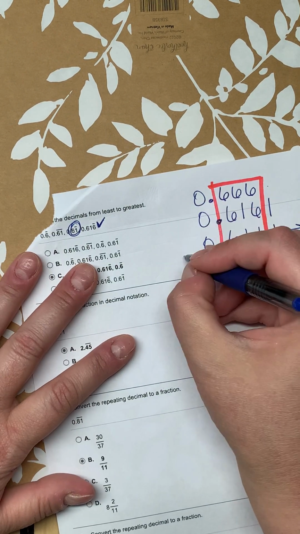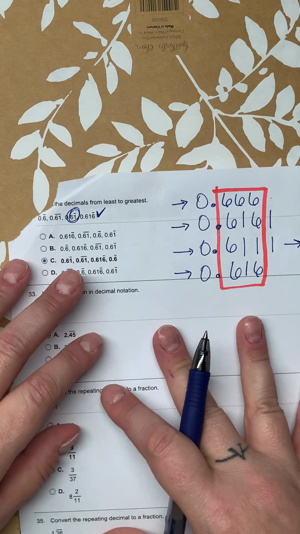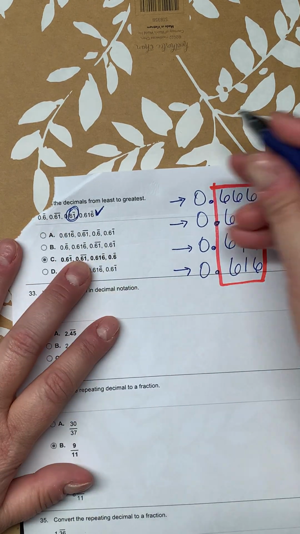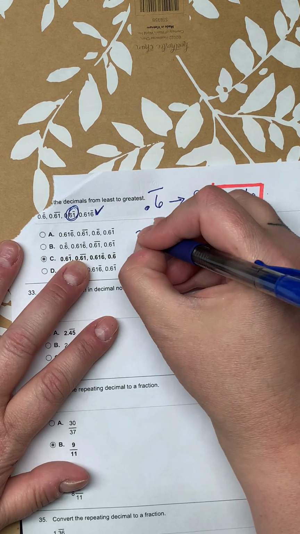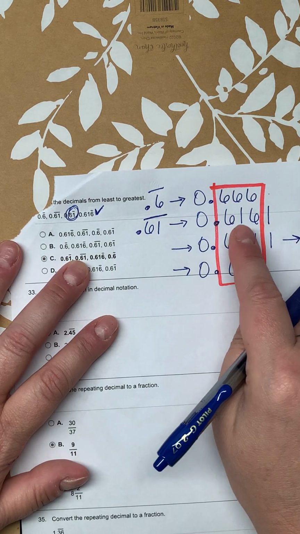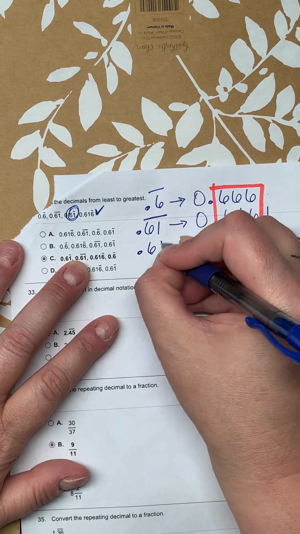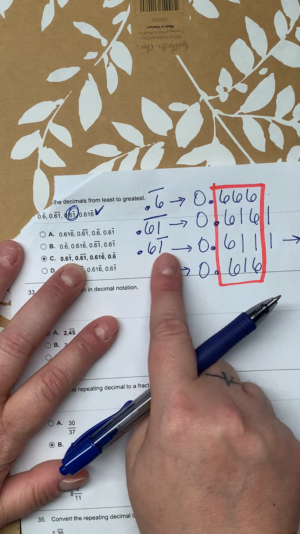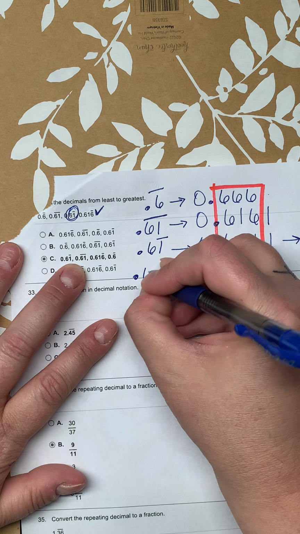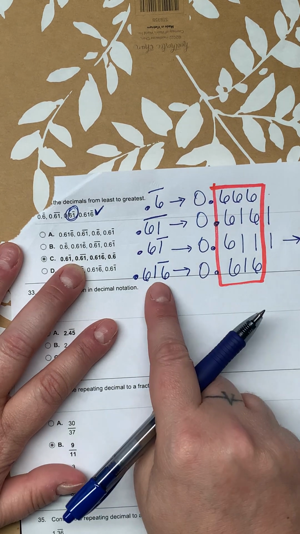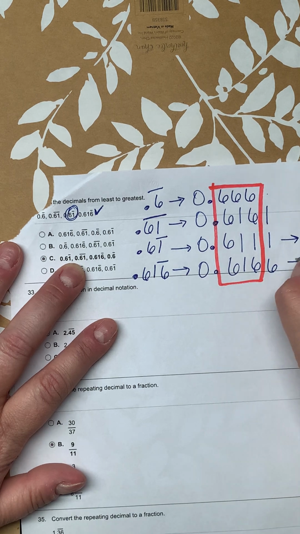And let's remember, let me just write it a little bit differently. Okay, so this 0.6 repeating became the 0.6666. The 0.61 repeating became the 6161. The 0.61 repeating became 0.61111. And the last one, 0.616 with a repeating, just the 6 repeats.